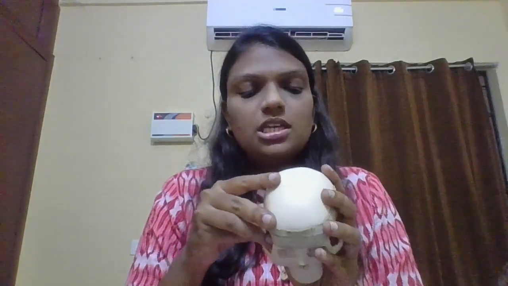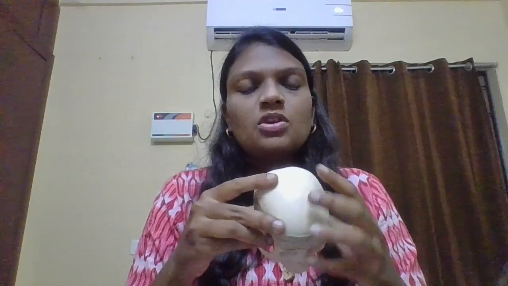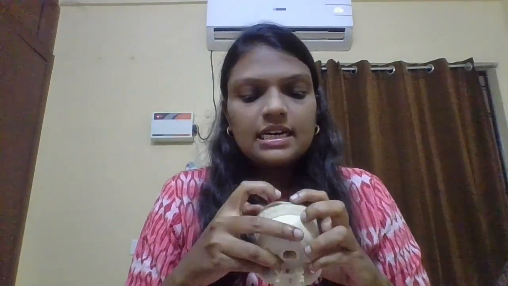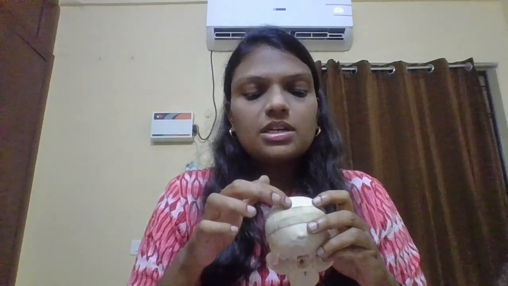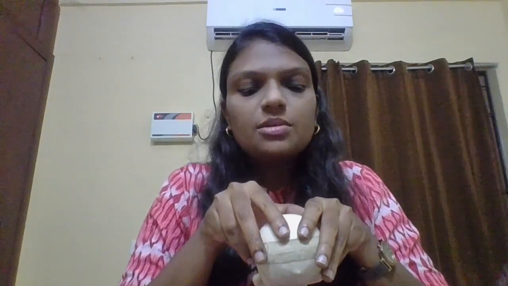And we are going to see what the posterior fontanelle is. The posterior fontanelle is a triangular shaped space in the posterior aspect of the fetal skull. It is known as the lambda. It is a triangular shaped space. Anterolaterally it is bounded by the parietal bones, whereas posteriorly it is bounded by the occipital bone.